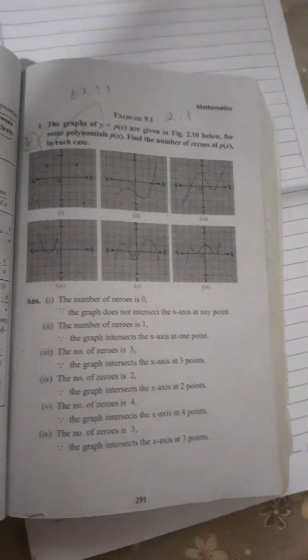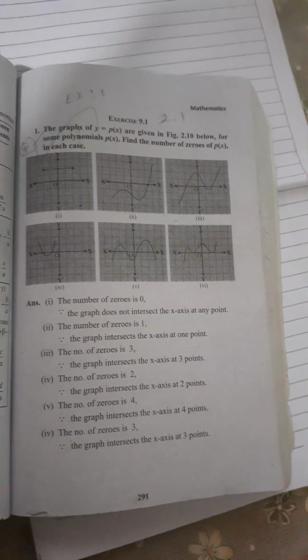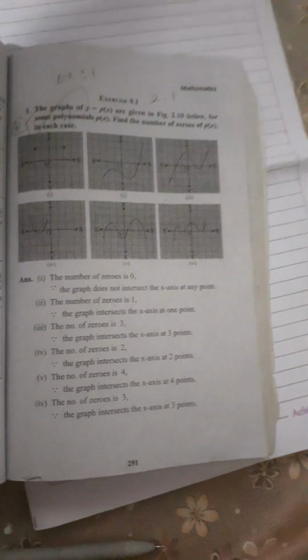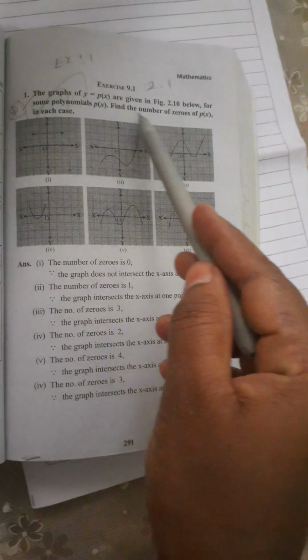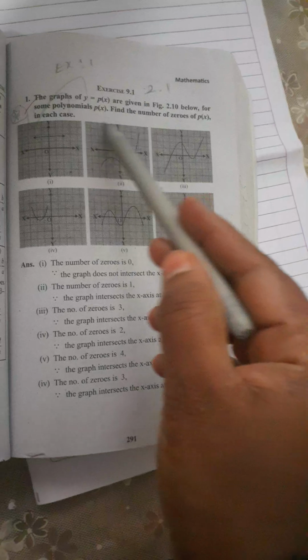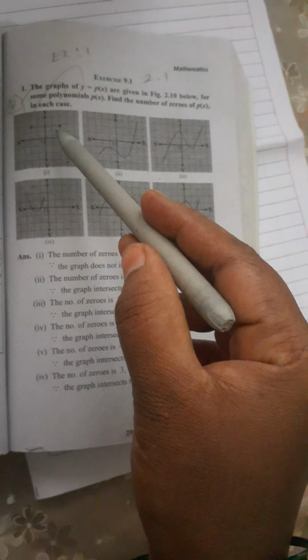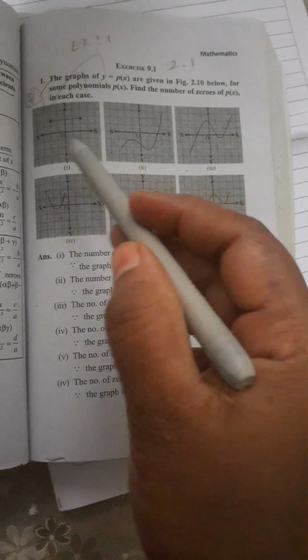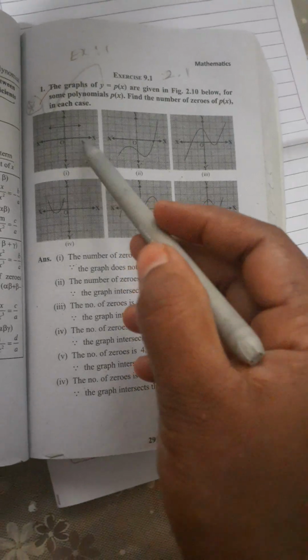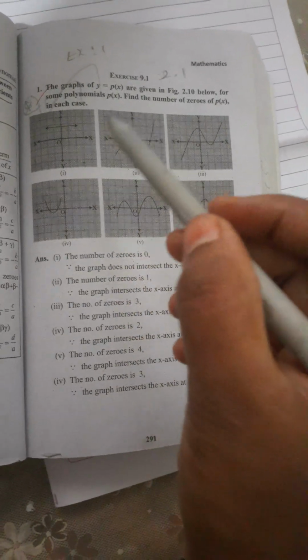Okay, today we are going to talk about this type of one mark questions. This type of one mark question is the most important one. Find the zeros of the polynomial. But they give some graphs, and we have to find the zeros. How many zeros are there in each graph?